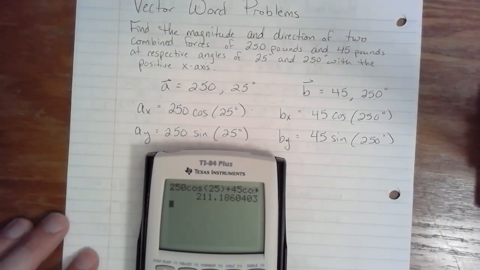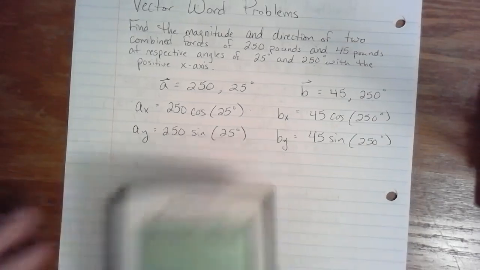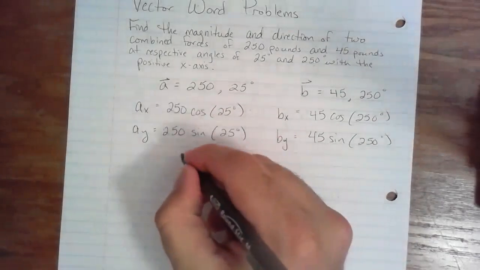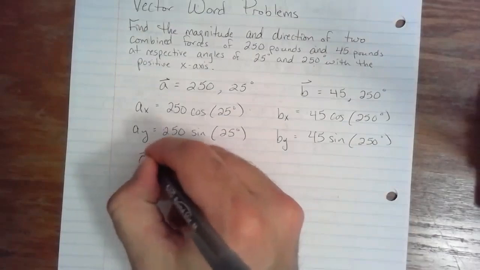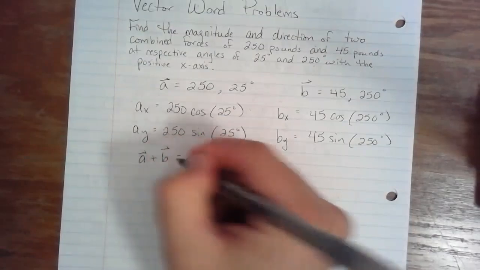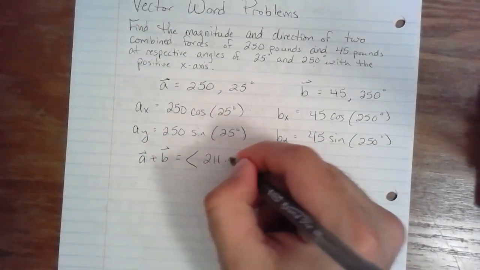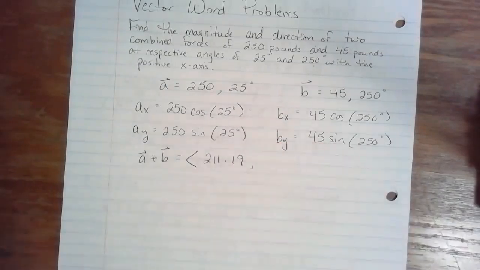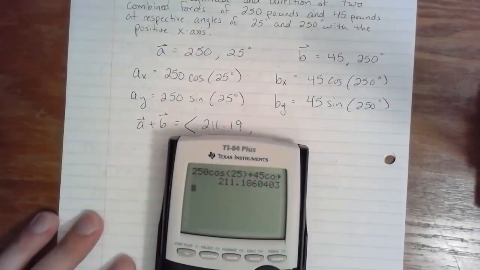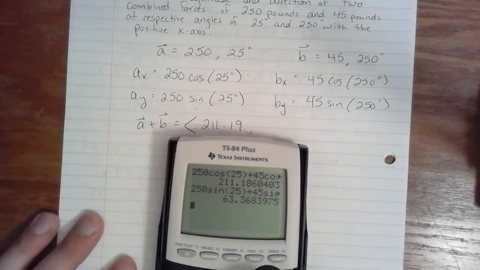And let's go ahead and just go 2 decimal places. It didn't specify, so that's okay. So what I'm going to see here is that the x component of A plus B is going to be 211.19. And then I'm going to do the same thing for the Y component now. Just making sure that we're careful to plug everything in correctly. We get 63.37.